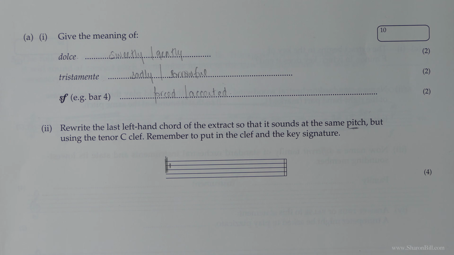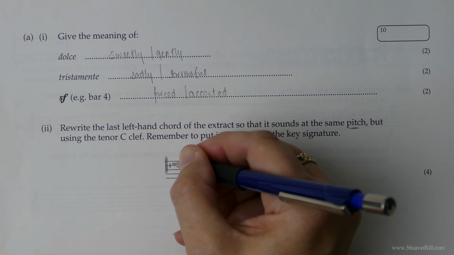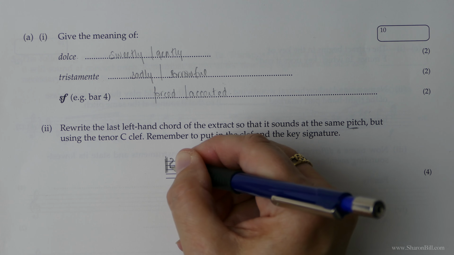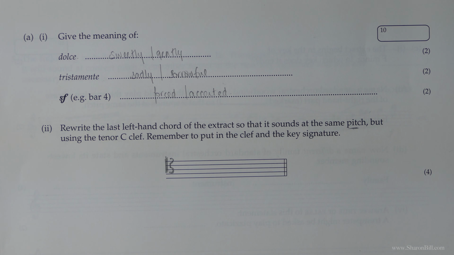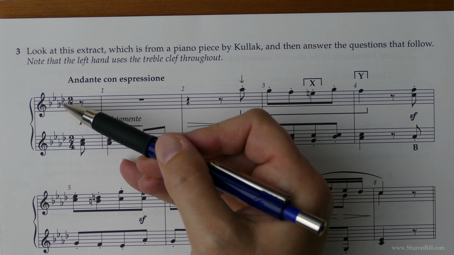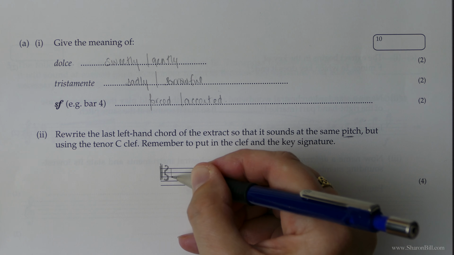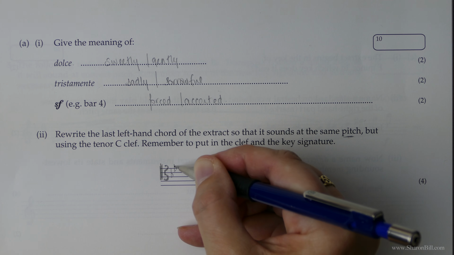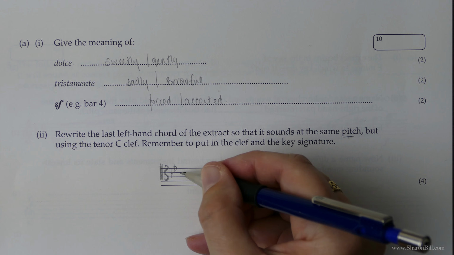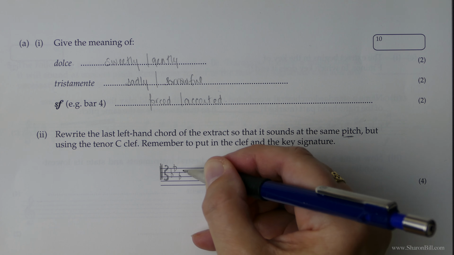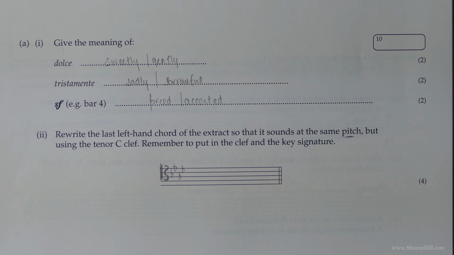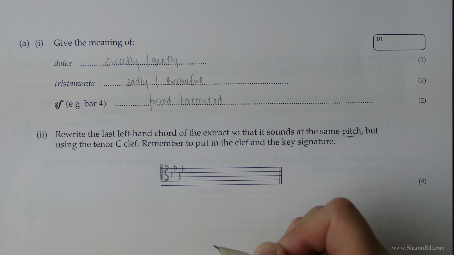Here's our middle C here, that's our anchor point, so we'll just work the clef around that, and then we need to add in the key signature. So the key signature is 4 flats, so we want B flat, E flat, A flat and D flat. So there's our key signature. Being careful where to place those, it's easy to go wrong, especially if you're not familiar with that clef.